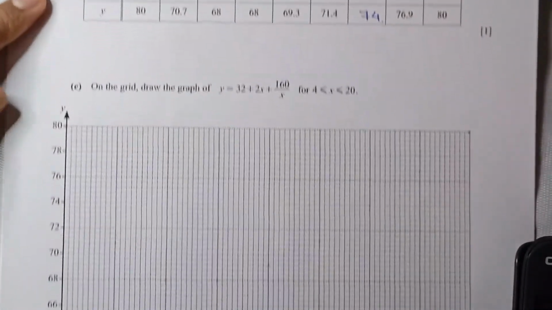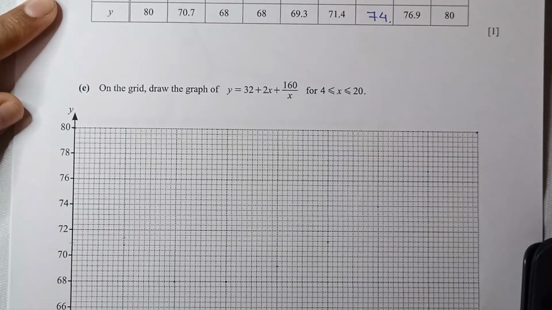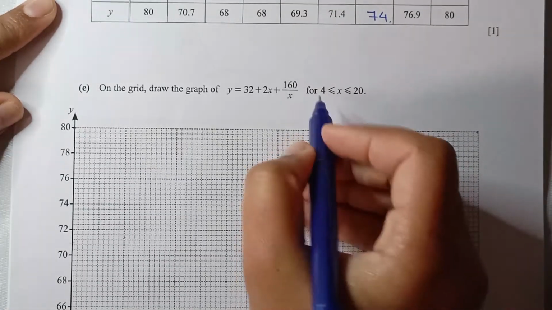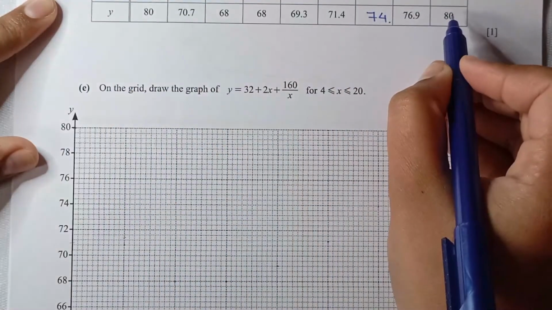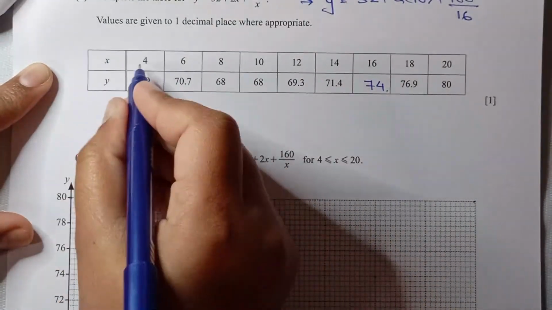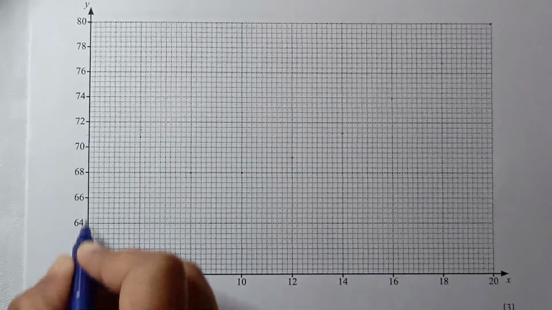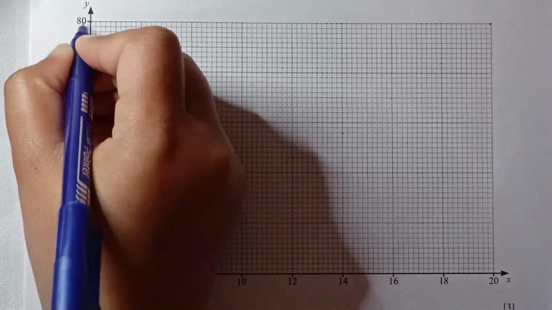Now for the E part, on the grid, draw the graph of the function for x between 4 and 20. So 4 to 20, right? So first, when x is 4, the y value is 80. Okay. So we have 4 and this is 80. 80 is at the top over here.